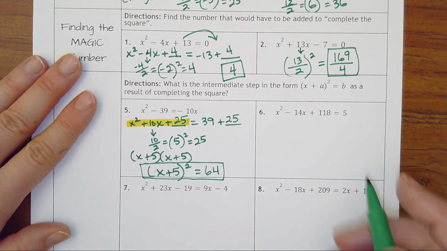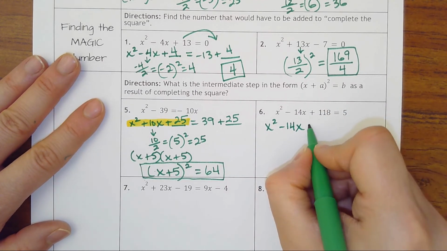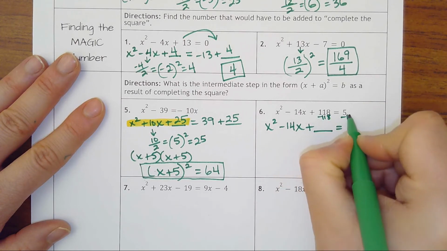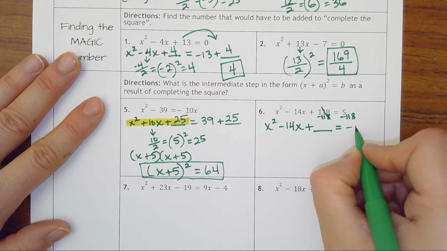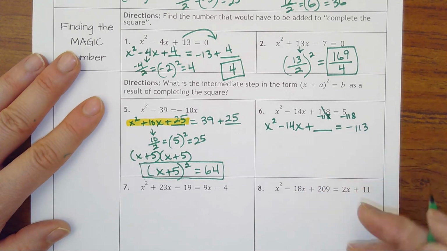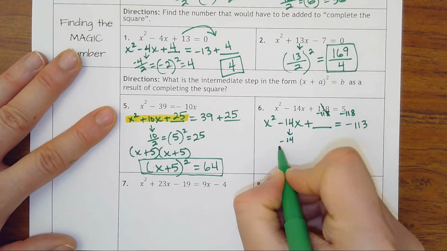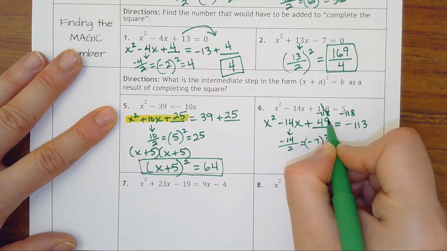All right, let's try another one. We've got x squared stays, the negative 14x stays, plus blank equals, I have to subtract this 118. 5 minus 118 is negative 113. And then I'm going to take my b, divide by 2, square it, becomes positive 49.